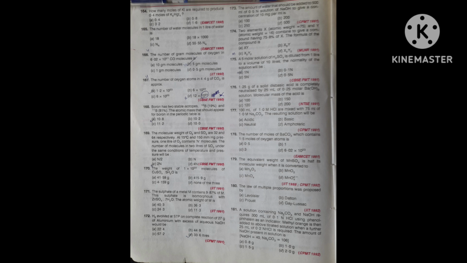Then you have to calculate the amount of NaOH present in the solution. It was a mixture of sodium carbonate and NaOH, and to neutralize it you require 300 ml of 0.1 N HCl and 25 ml of 0.2 N HCl.